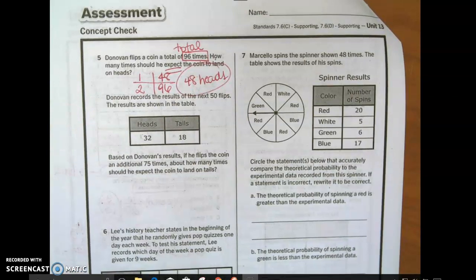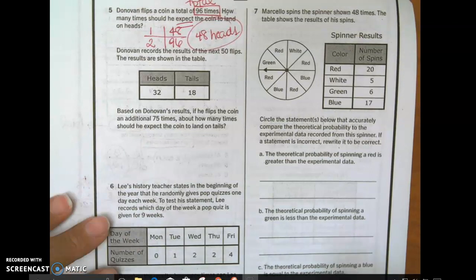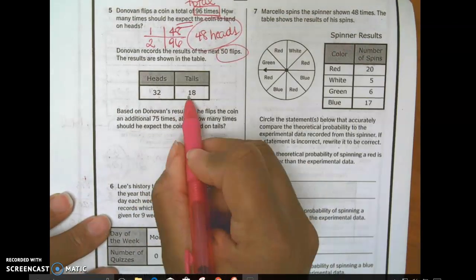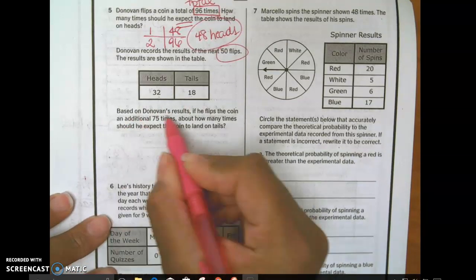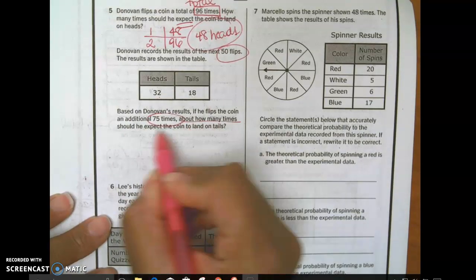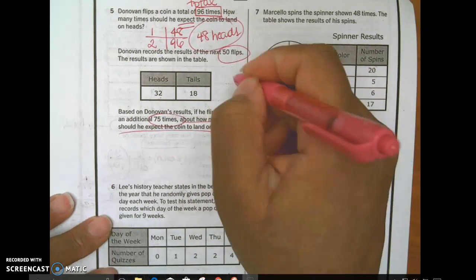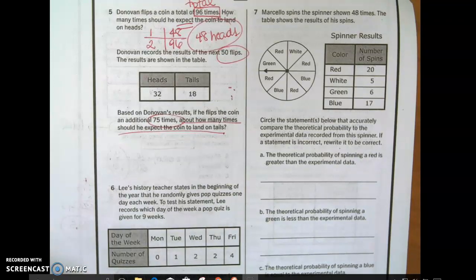Now, he does the next 50 flips. What does he get on the next 50 flips? So what do I need to write here? Oh, based on Donovan's results, if he flips the coin an additional 75 times, about how many times should he expect to land on tails? So this is based off of what happened. What should I expect? Or what do I have first? What about 18?